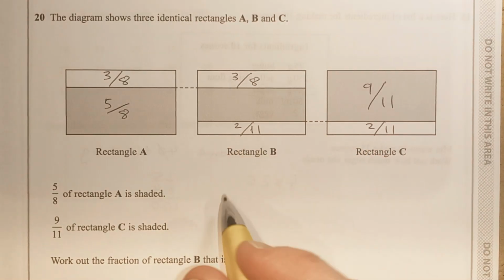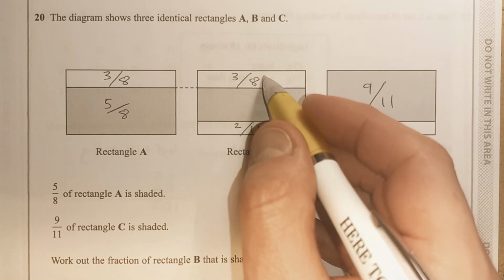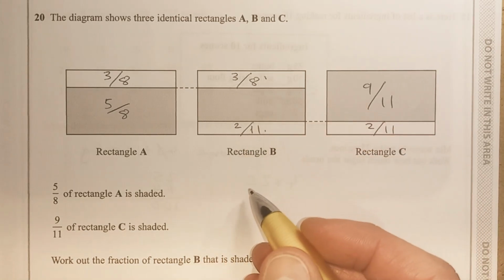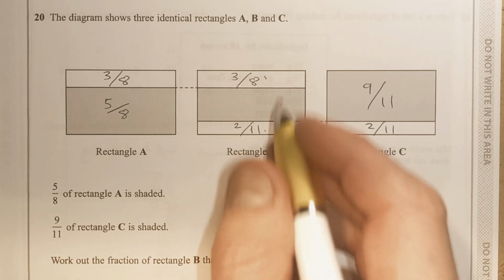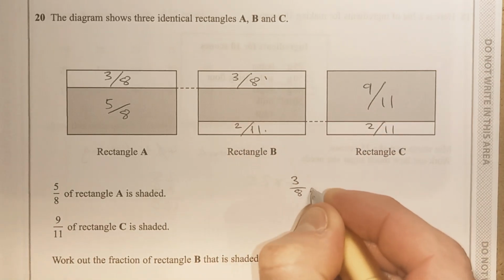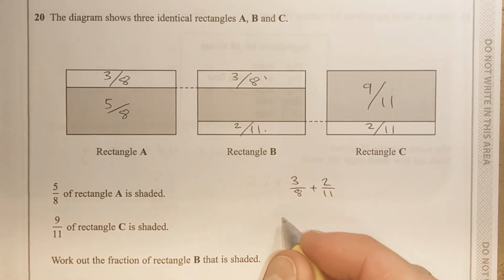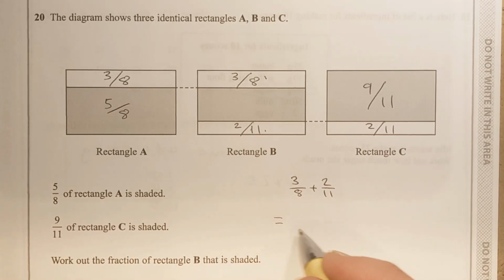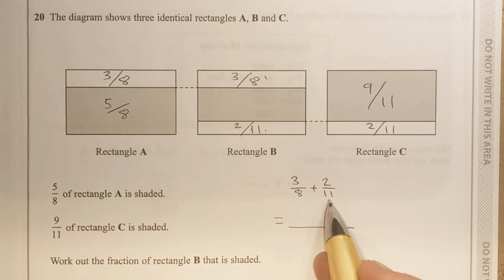Okay. So if we want to find out this shaded bit in here, what we need to do is add these 2 bits together and then take them off of 1. So we'll do that step first. So we want 3/8 plus 2/11. And ideally we'd want the lowest common multiple of these 2, but we're just going to multiply these together.